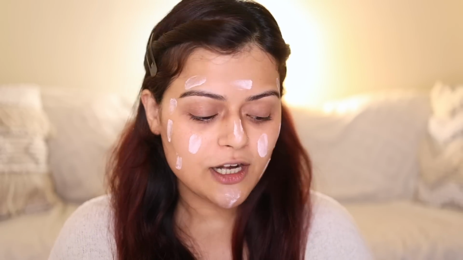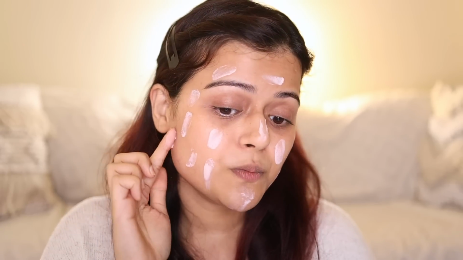If at all you're more comfortable with applying foundation first, then you can absolutely do that. But to avoid adding layers, it is more convenient to actually use the concealer first and then follow it up with the foundation.